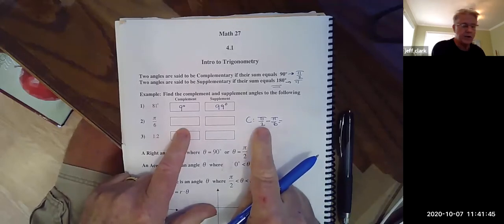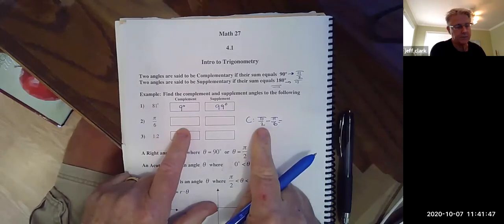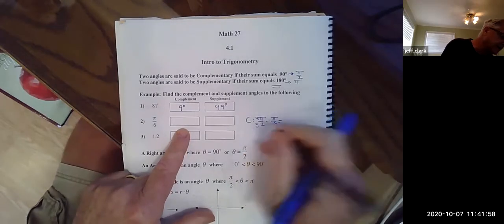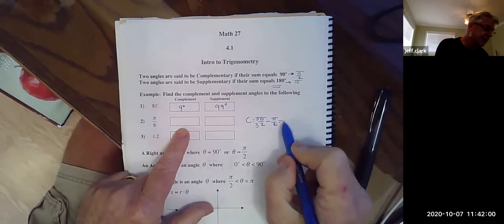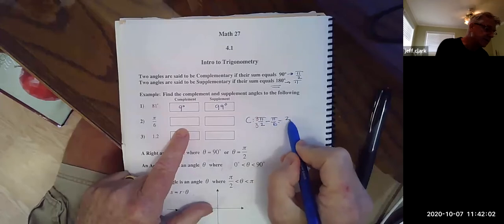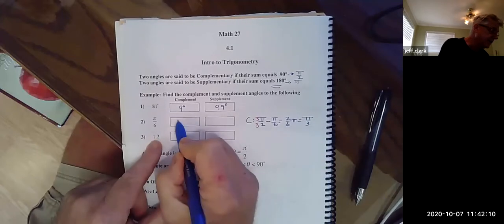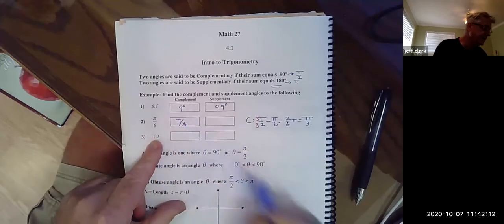The complement is the difference of what you want all together, which is pi over 2, and what you were given. A common denominator, that would be 6. So if you multiply top and bottom by 3, it looks like you get 3 minus 1. So 2 over 6 with the pi, which is 1 pi over 3. So pi over 3 is the complement.